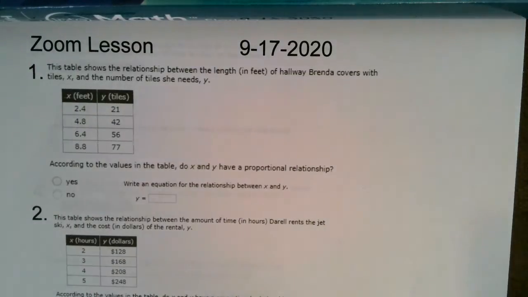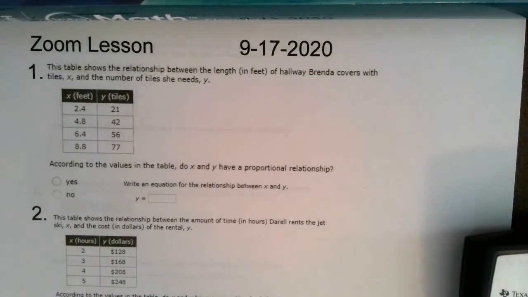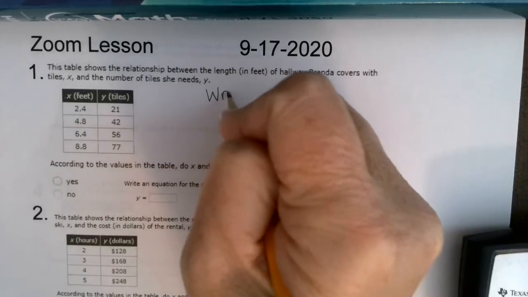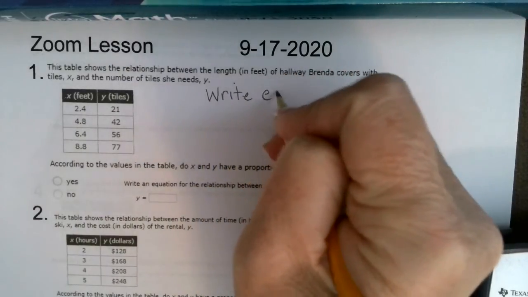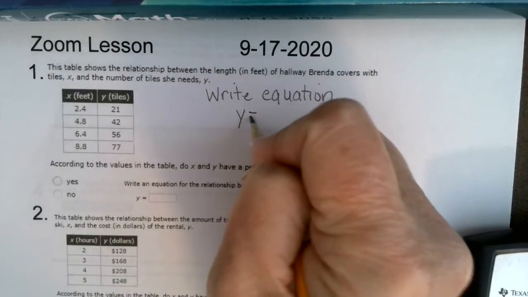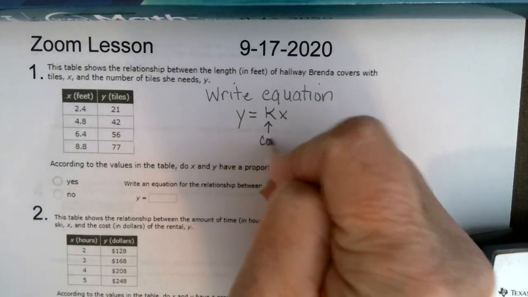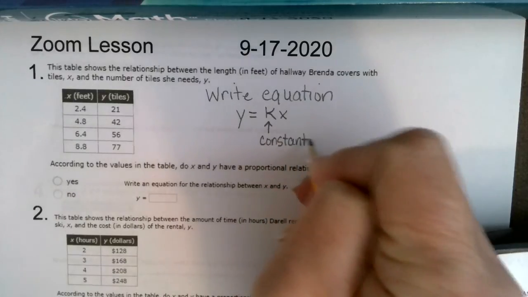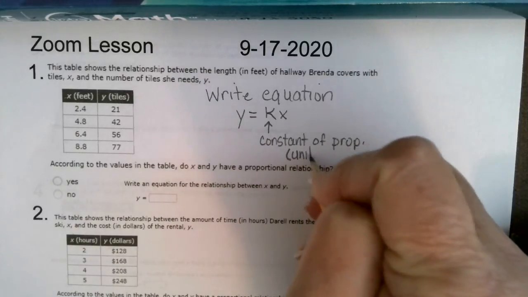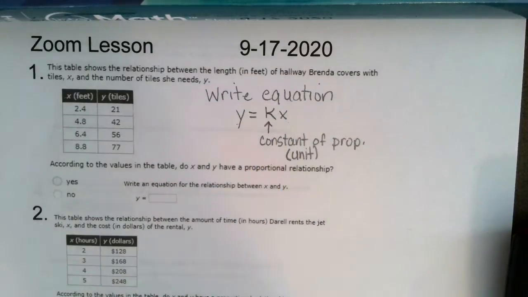All right, our Zoom lesson is building on what we did on Tuesday. So we are still looking at writing equations. And remember that when we do write equations, they are in the form of y equals k times x, and that k is our constant of proportionality, which is just another name for a unit rate. So we're doing the unit rate times our x value, and that's going to give us our y value.